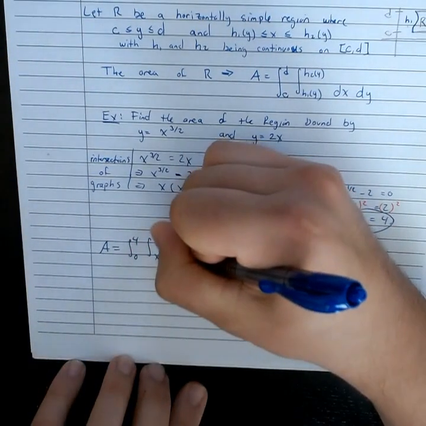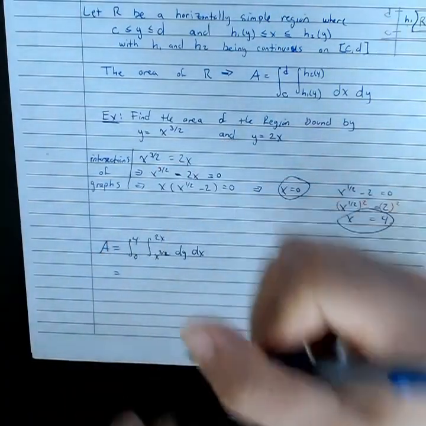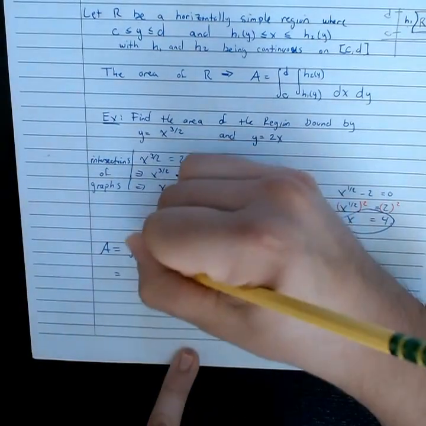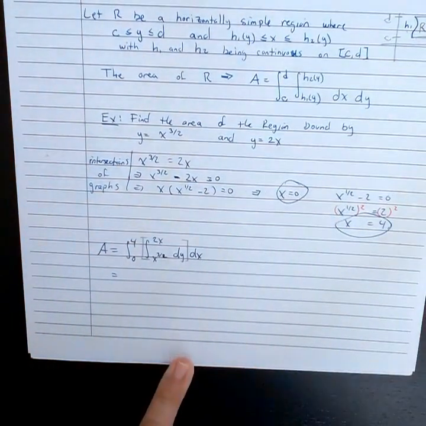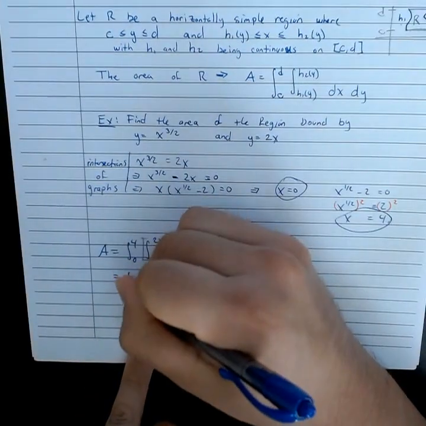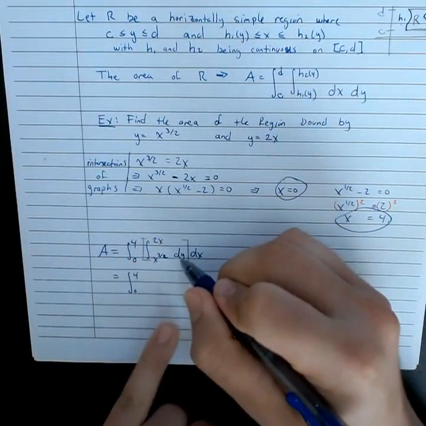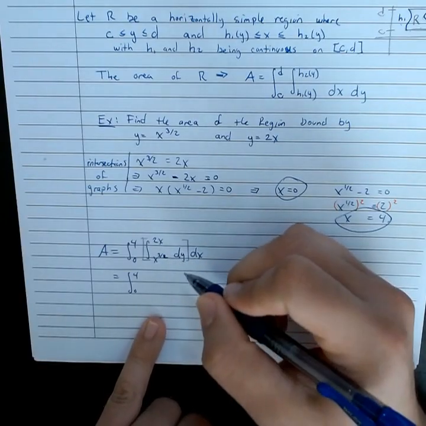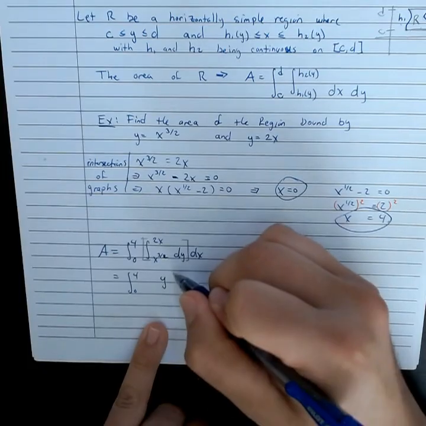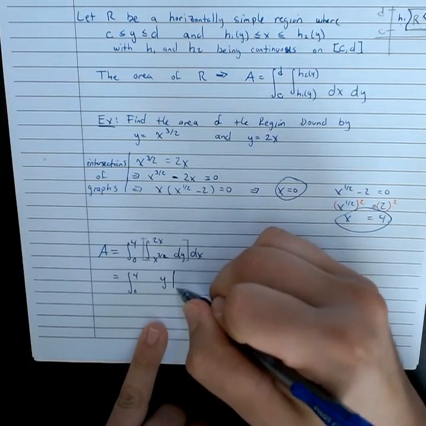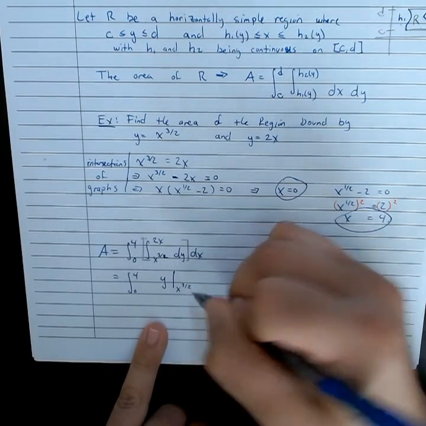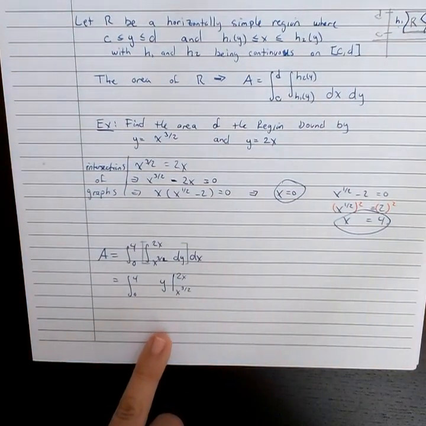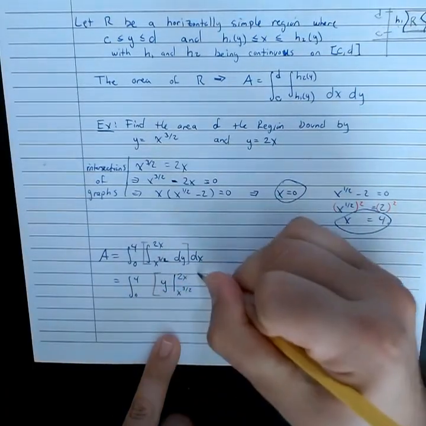So now we can find this area. Take the inner integral first. Start with this integral with respect to y. So that's going to be the integral from 0 to 4 of the integral with respect to y of, well, just dy here. That's just going to be y. And we're evaluating that from x to the 3 halves on the bottom up to 2x on the top, like this, dx.